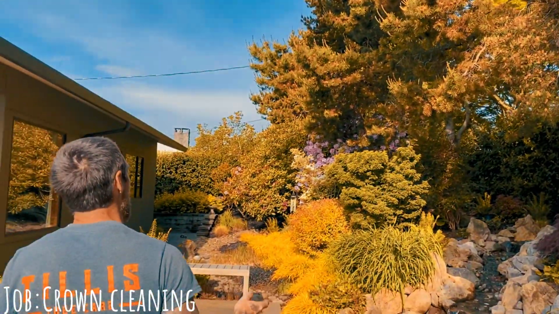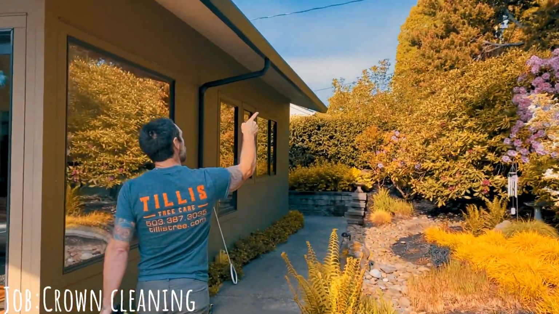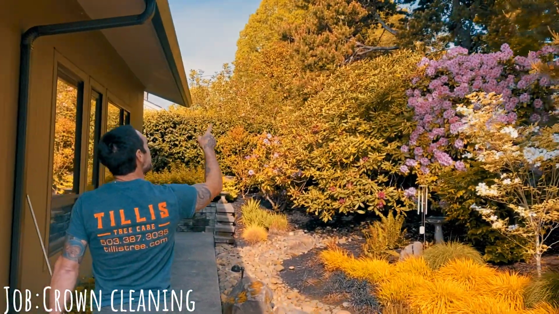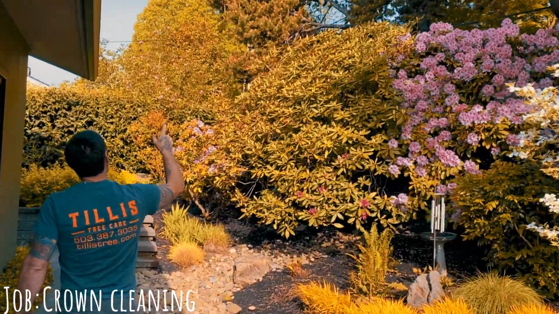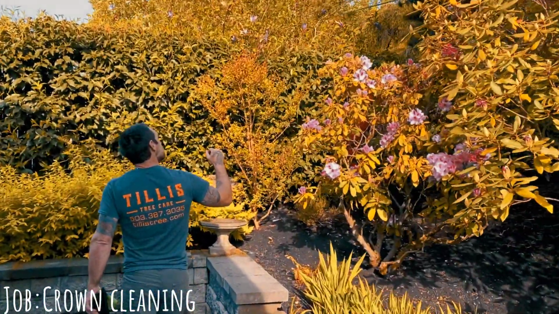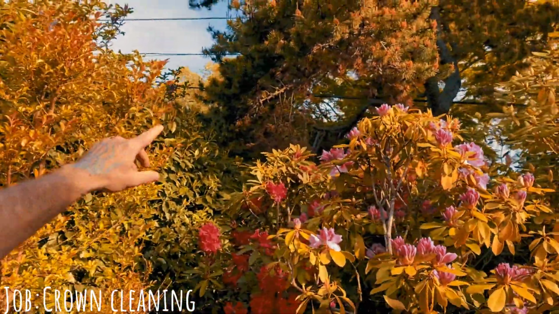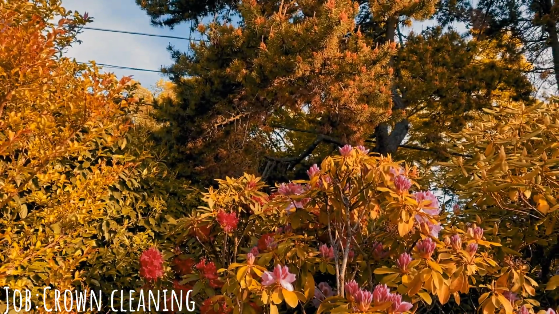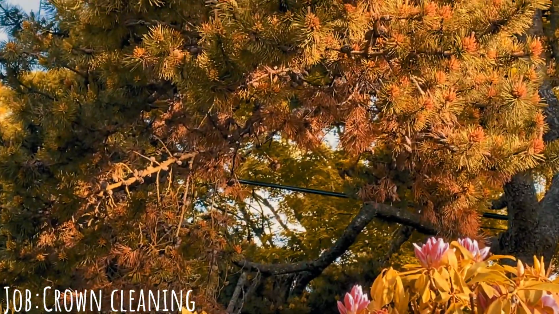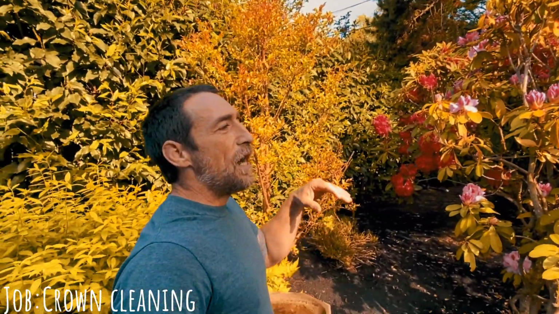And if we take a look at this tree over here on the end, we're gonna see some acute dieback where the needles have died so quickly they weren't naturally able to fall off, and so that is a sign and symptom of a problem.